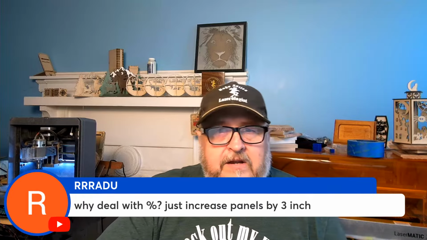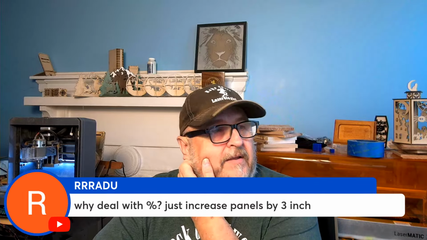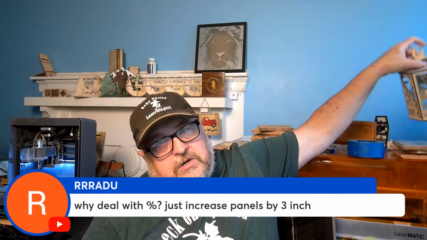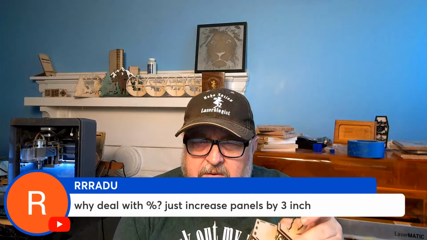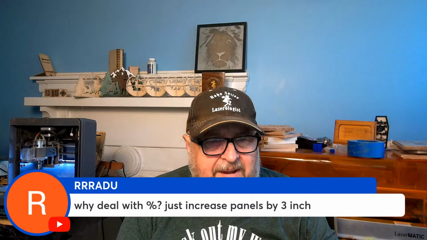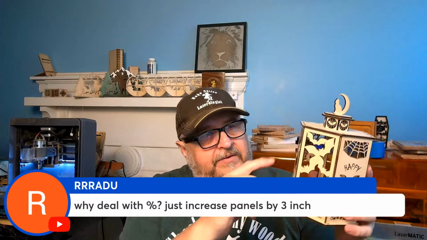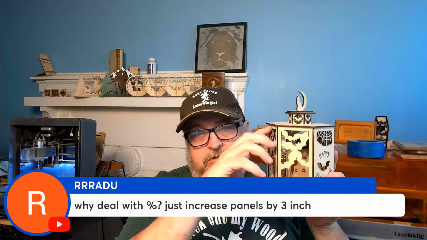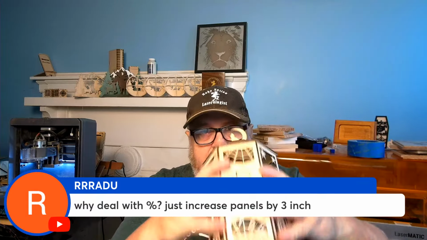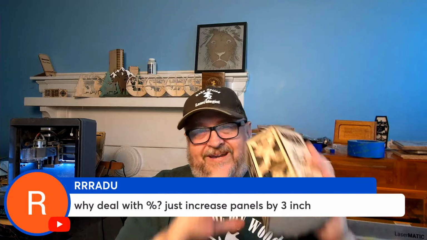Keeping a complete aspect ratio, keep everything. Because you're saying just increase the panels by 3 inches, you could stretch just those panels out, but then it'd be really tall and skinny. I don't know that it would look that good. But yeah, you could. You always have other options. You could just stretch just those panels out.